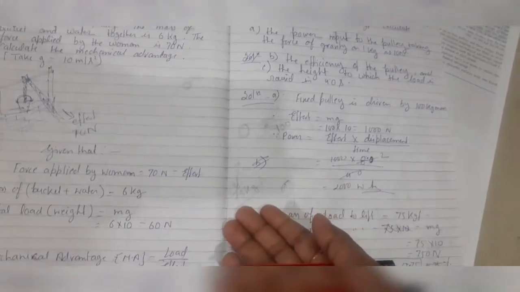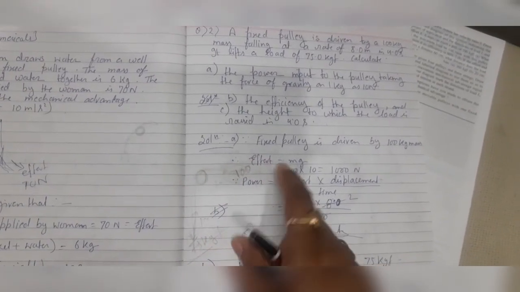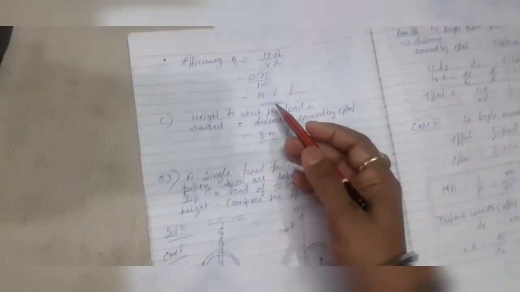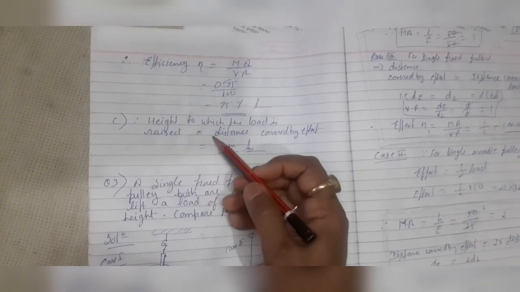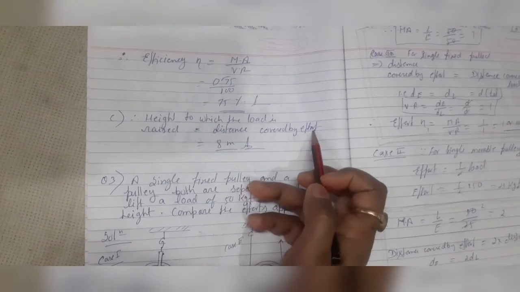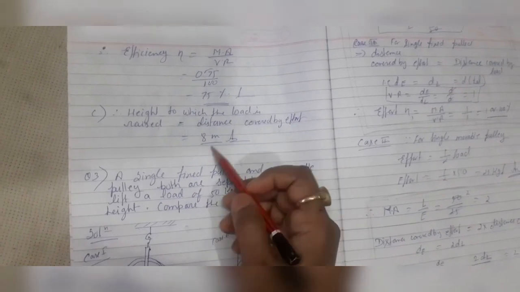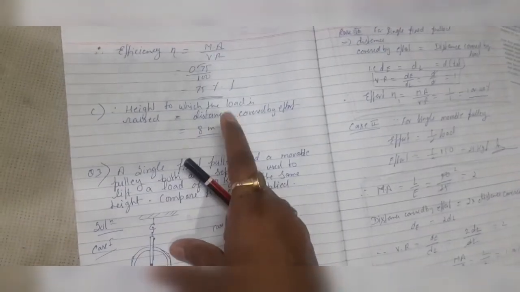If we are going to pull 8 meter, naturally the load will move upward 8 meter. Now see, the height to which the load is raised is equal to the distance covered by the effort, and it is given in our question that the effort has covered 8 meter distance, so naturally the load will also lift up 8 meter because there is a single pulley.